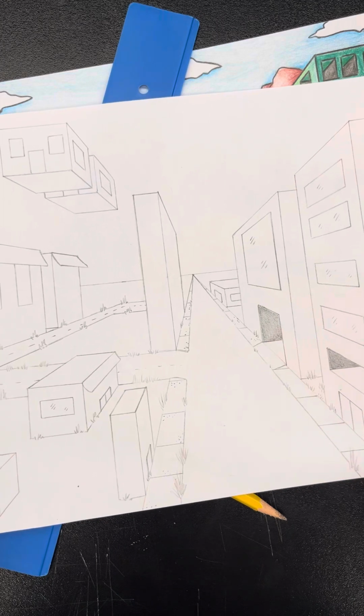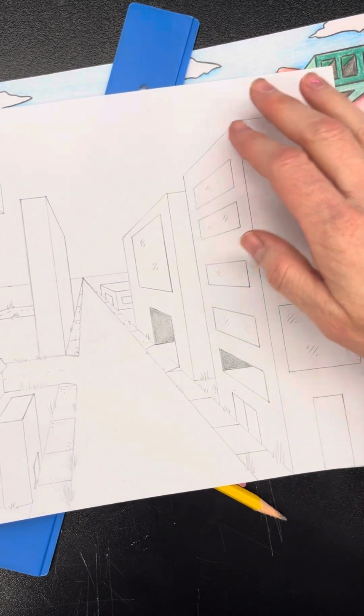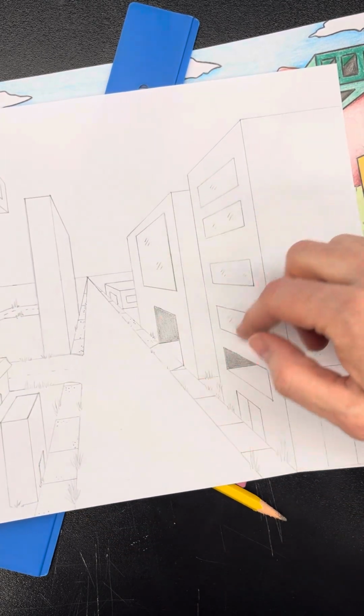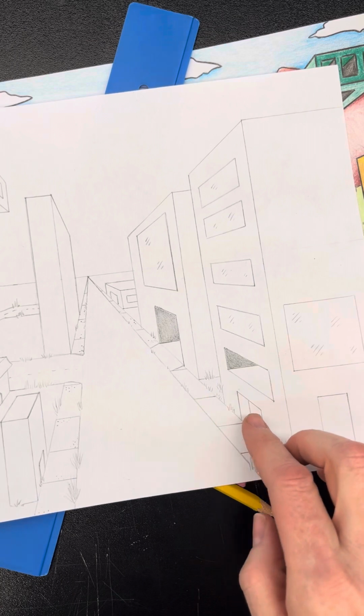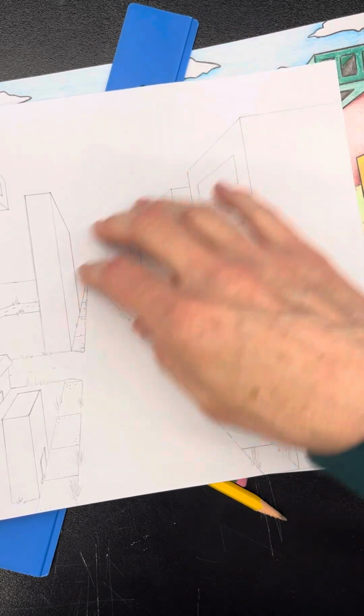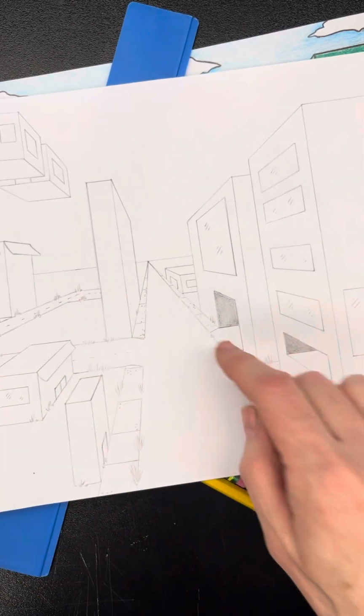I have buildings that start in my bottom corner, then they go above the horizon line, they go down to the vanishing point. So this building alone, these 2 alone, are below at bird's eye view, they're at eye level, they go above at worm's eye view. So all these different vantage points are happening.